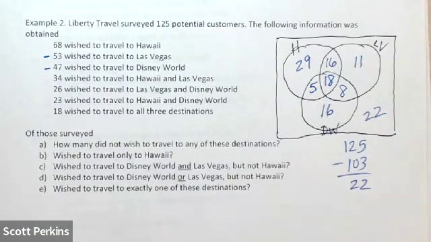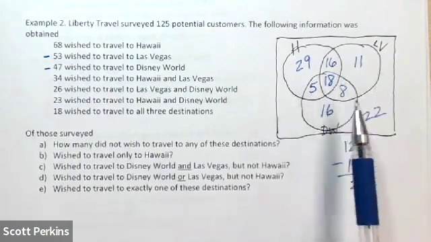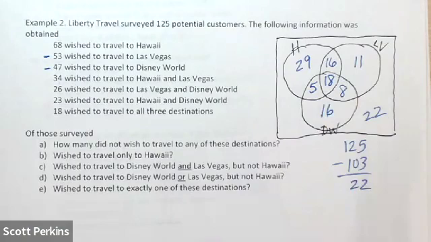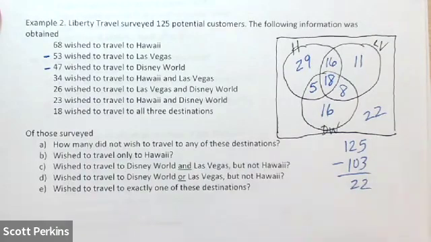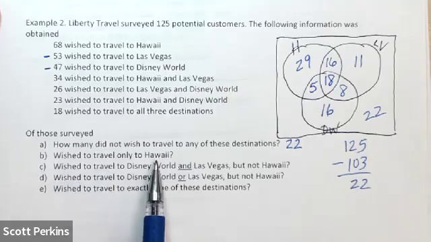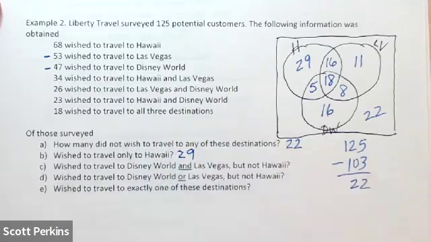Okay, the rest of this then, once you've done the hard part to this problem, is filling in the Venn diagram. Now I'm just going to ask you, how many people did not wish to travel to any of these places? And that is the 22 that we just saw in the outside there. How many wish to travel only to Hawaii? What number represents the only Hawaii people? The 29.